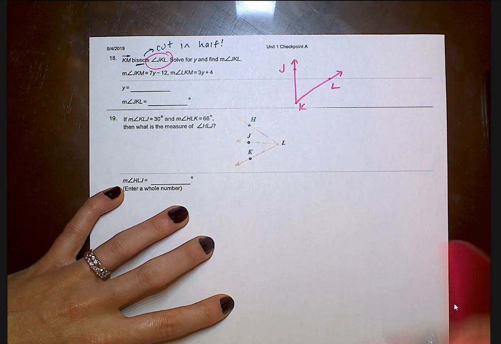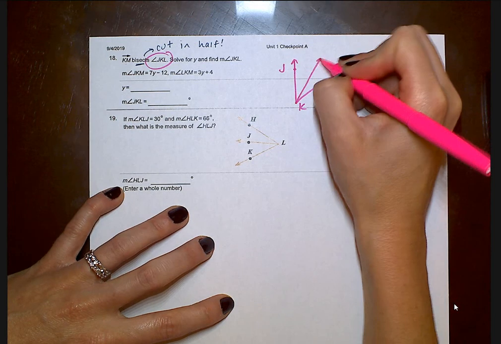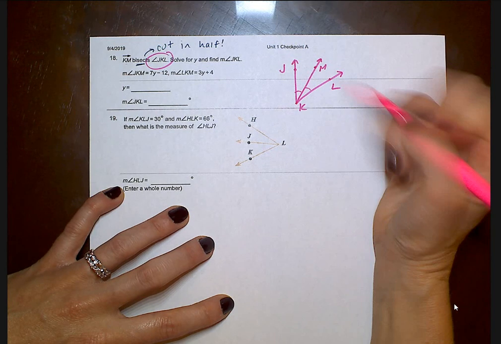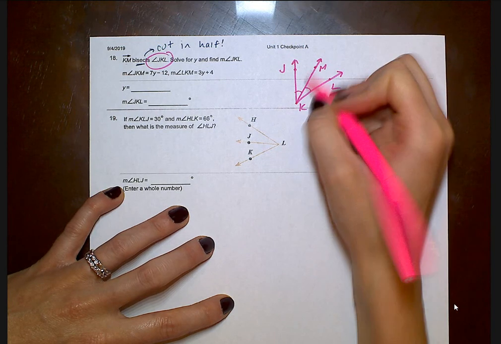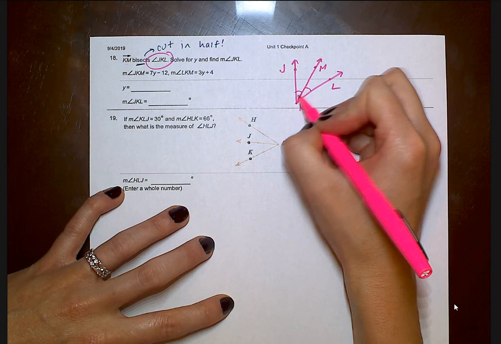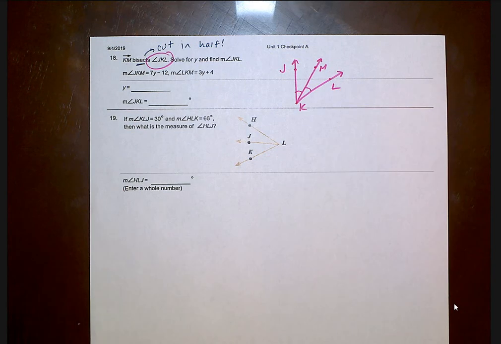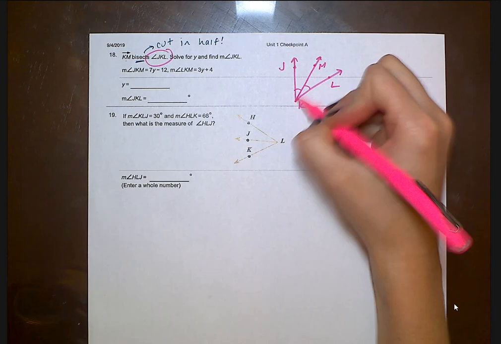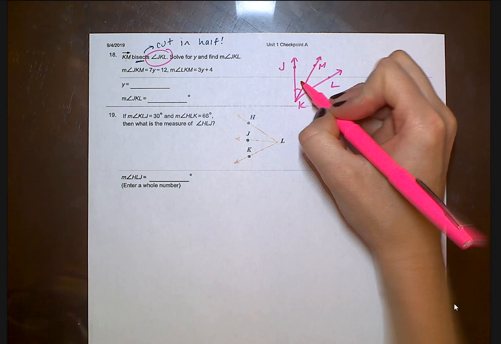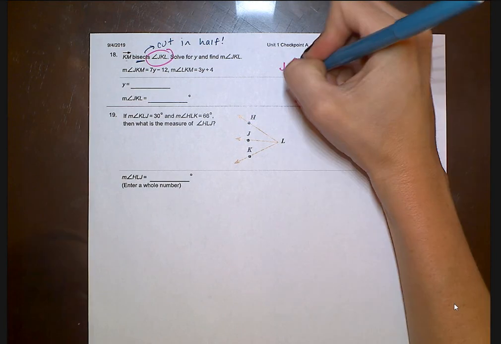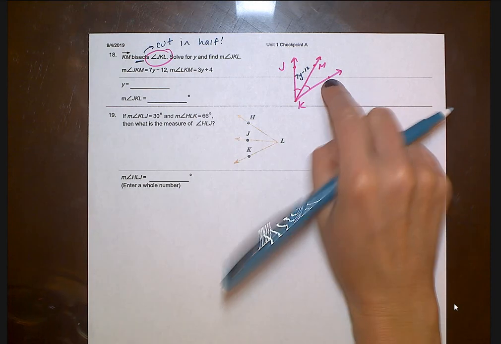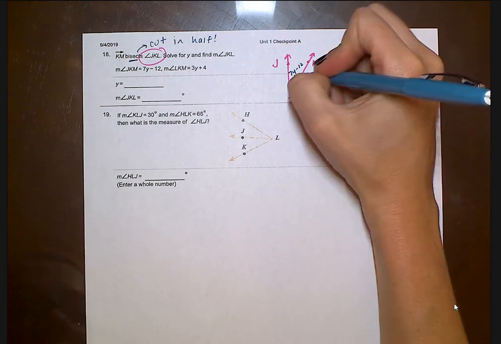So ray KM is going right down the middle of this angle, and it's cutting the whole angle in half, which would make these two pieces congruent. So I could mark them like that. I want to solve for y and find the measure of angle JKL. So angle JKM, which is this left piece, is 7y minus 12. Angle LKM, which is the other side, is 3y plus 4.